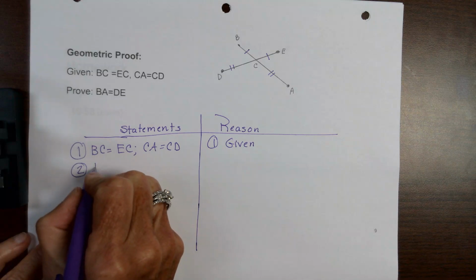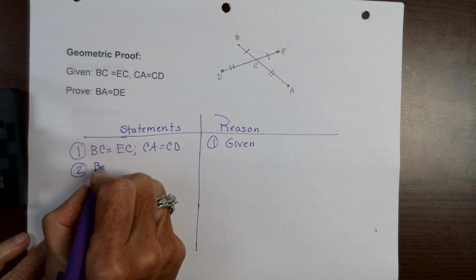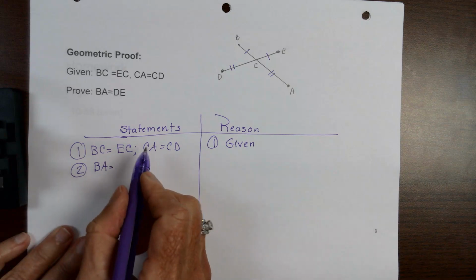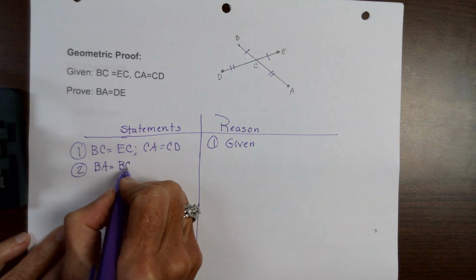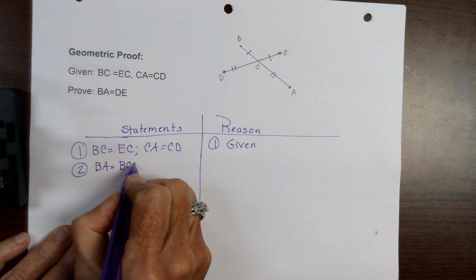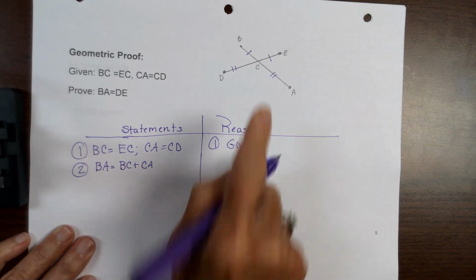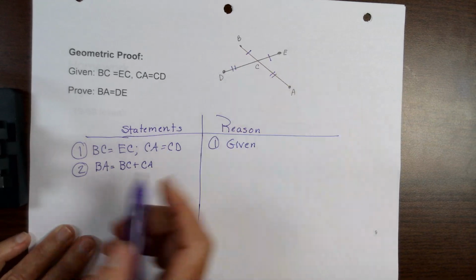So BA is equal to BC, that whole part, plus CA, BC plus CA.